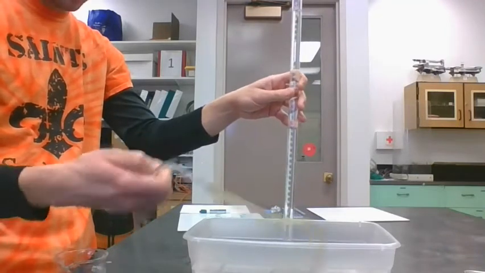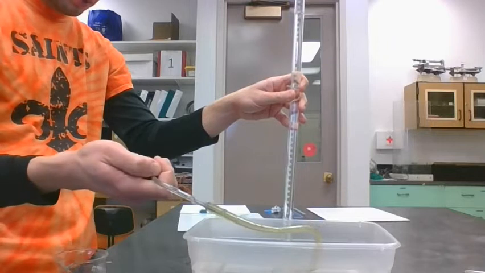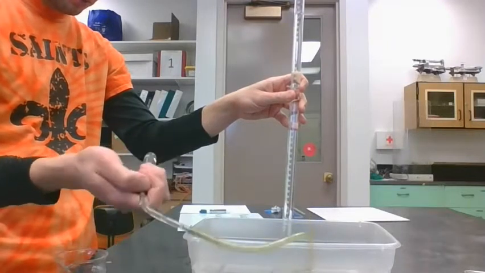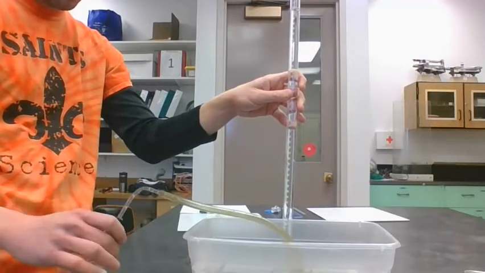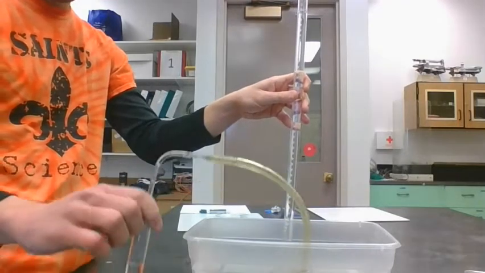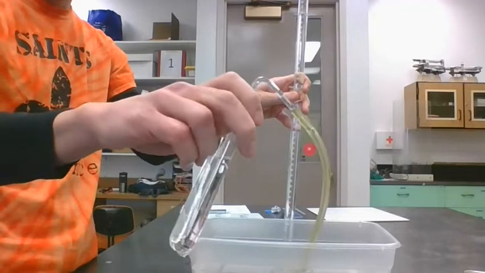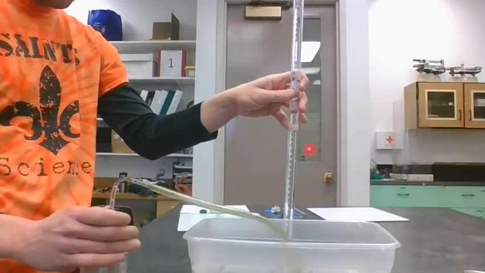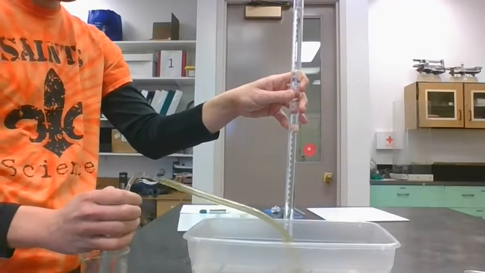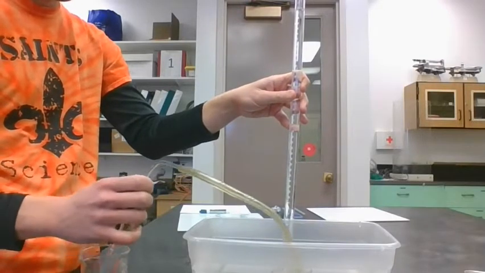But it looks like that tablet is gone and there's nothing but water left there. So, carefully remove that.